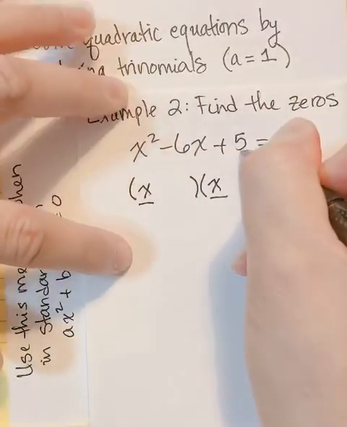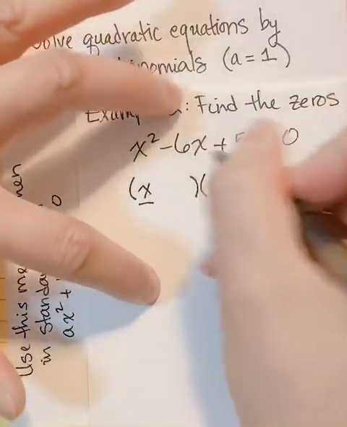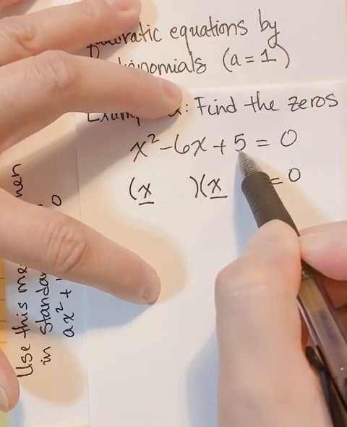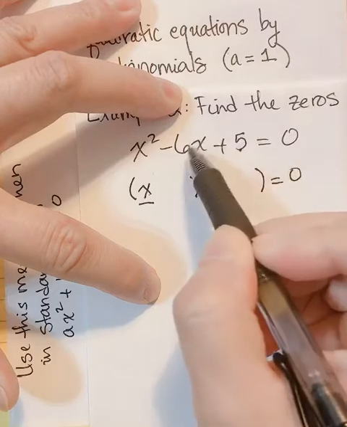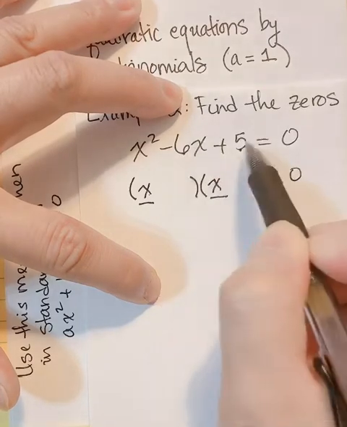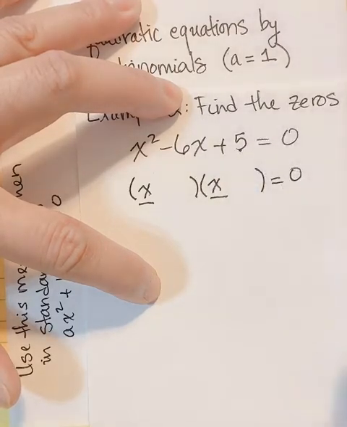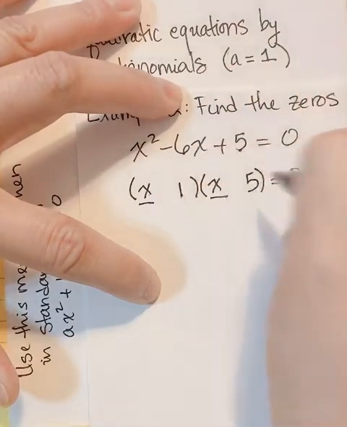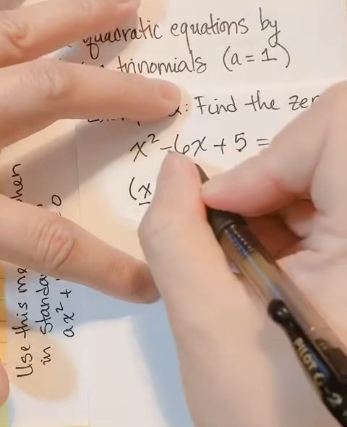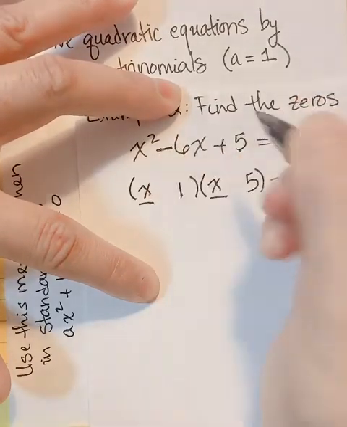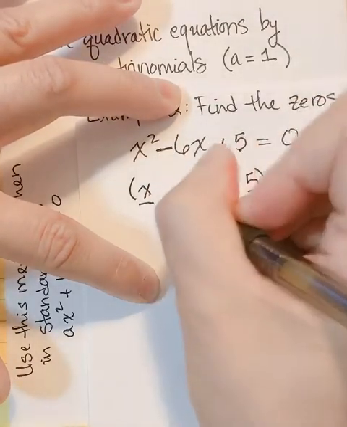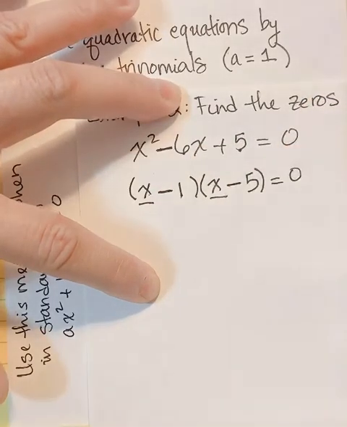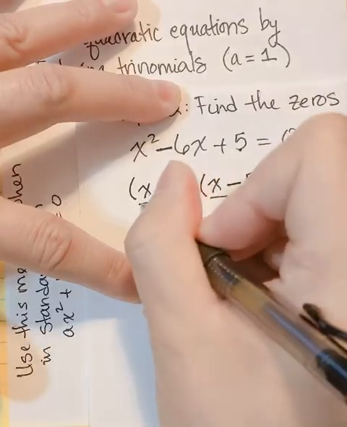And then look at your last one. You have to really ask yourself and consider what two numbers multiply to give me 5 and add to give me -6. Well, the only two numbers that could multiply to give you 5 are 1 and 5. 1 times 5 is 5. However, we need them to add together to give you -6. Well, the only way to do that is to get -1 added to -5. So -1 and -5 will give me -6.